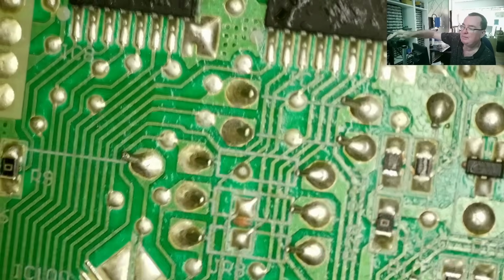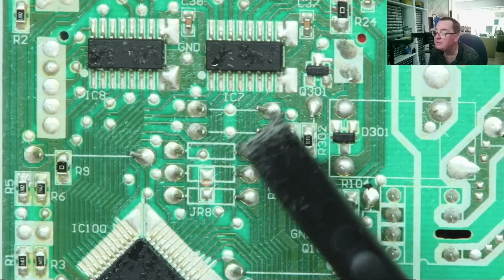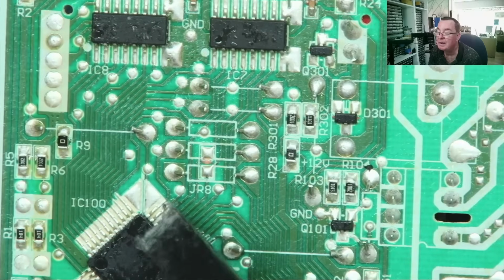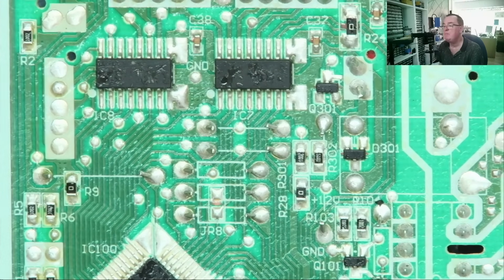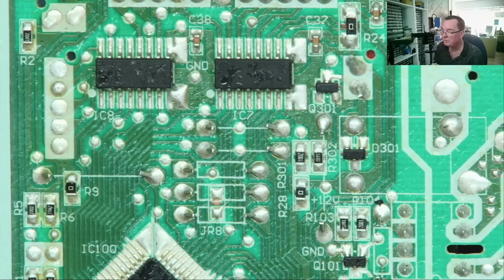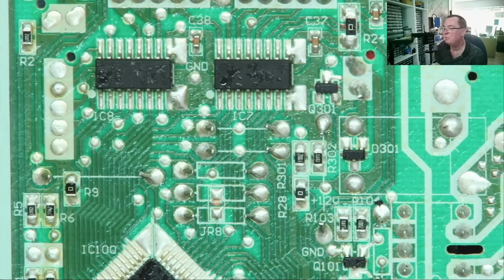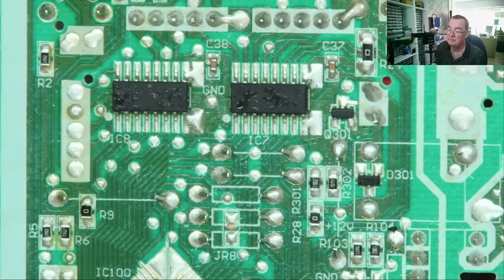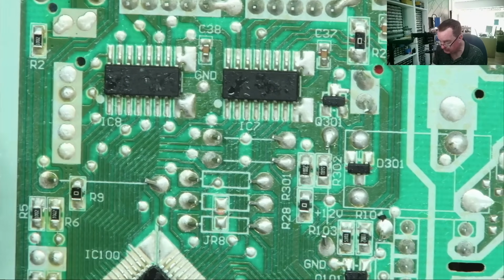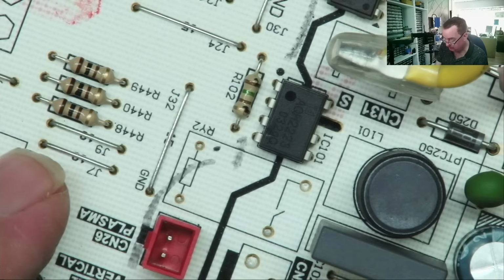Let's go to the other camera. Okay, so these are connected to the bus and go into the microcontroller there and there. I'll show you how we might be able to test them, but not knowing what they are, well, if we think one is faulty, we probably can't do anything about it anyway. Okay. So that's all the chips on that side. Chips on the other side.